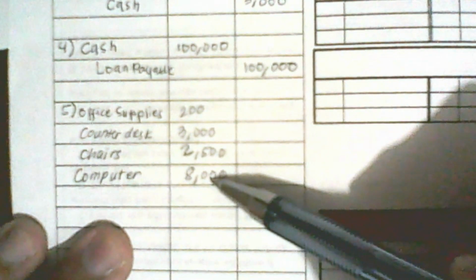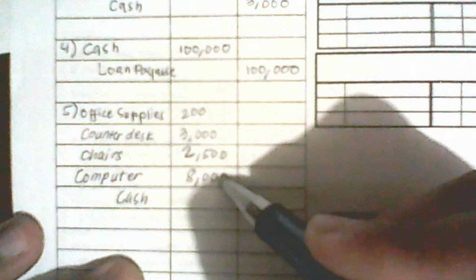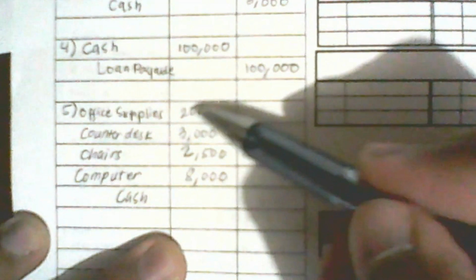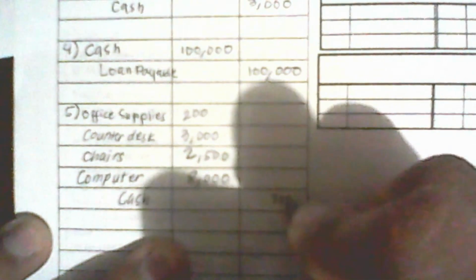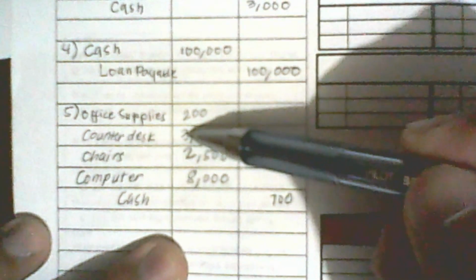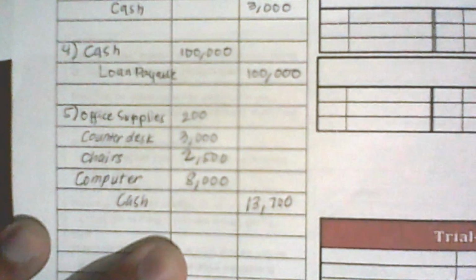We paid this on cash basis. So the account to be credited is the cash, okay? Because we paid that. So how much is this? So we need to total that one. So 13,700. But if you have a calculator to check that, better, you can, okay? So if we have a calculator here, the answer is 13,700. We are done now in number 5.